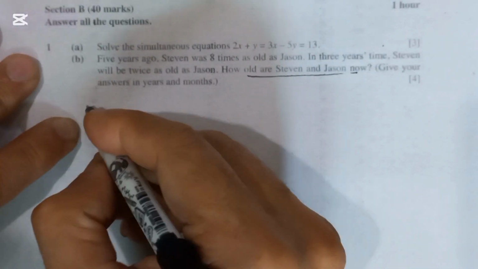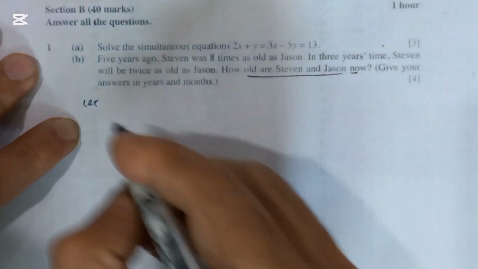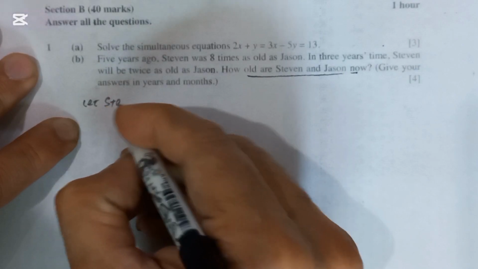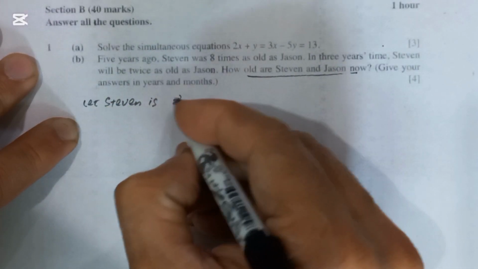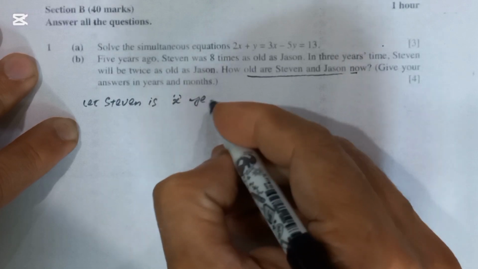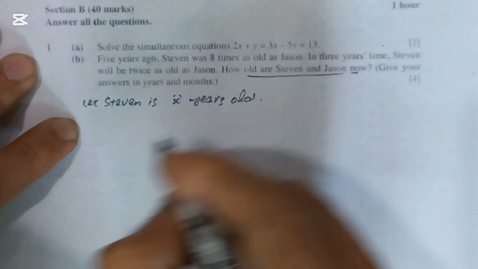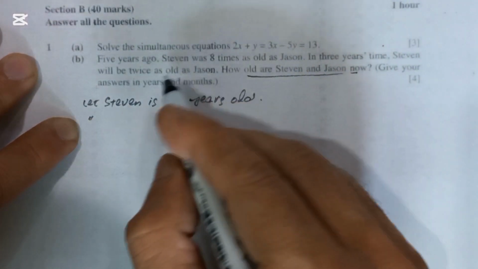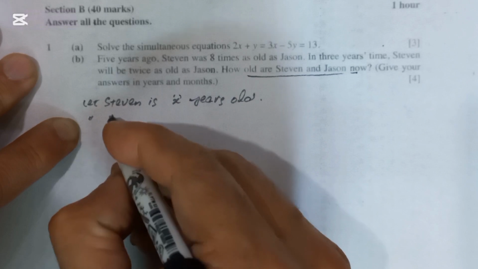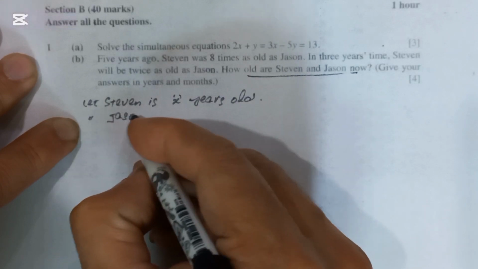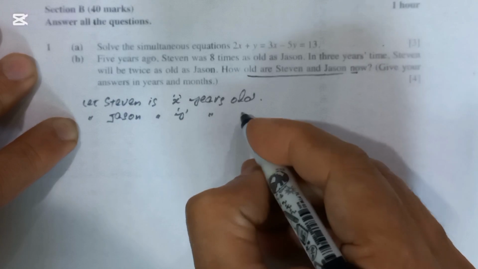So let's suppose we are letting these values. Let Stephen be X years old, and let Jason be Y years old.